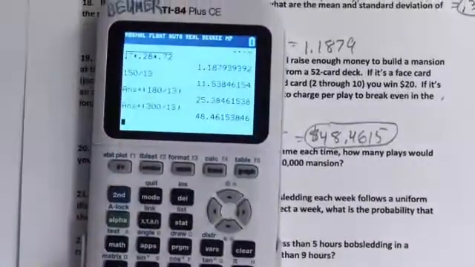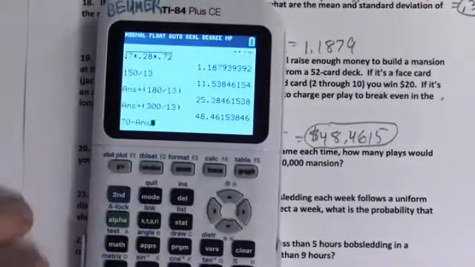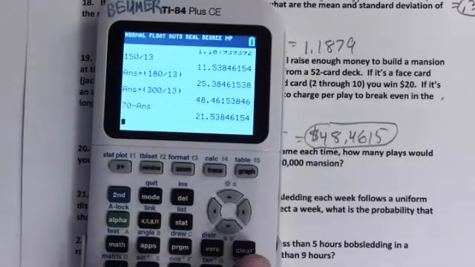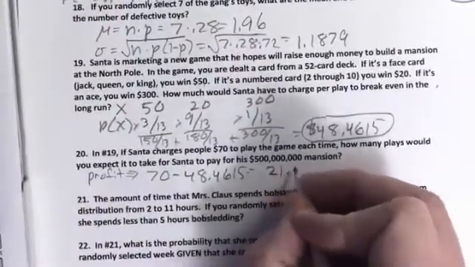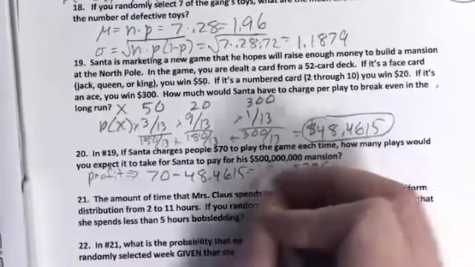And so let's see what that is. I will just say 70 minus the answer. And so that gives me 21.5385. So 21.5385. That is his profit.